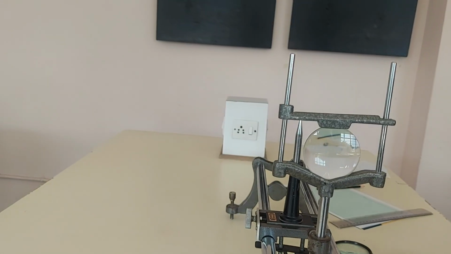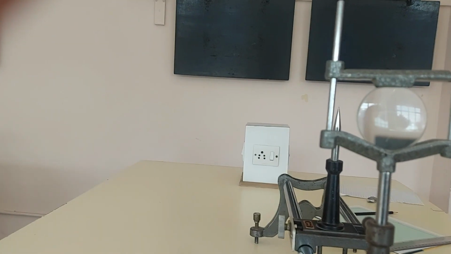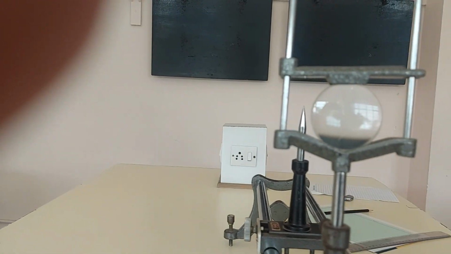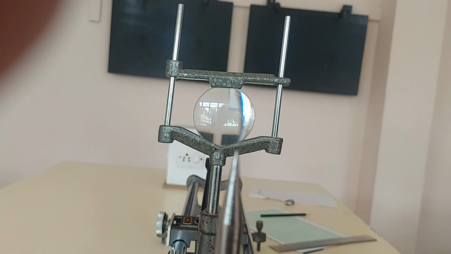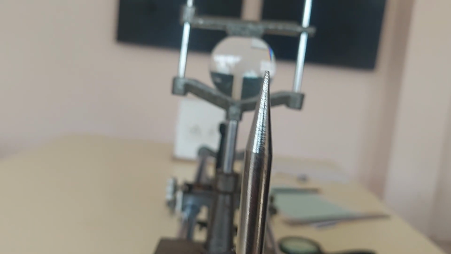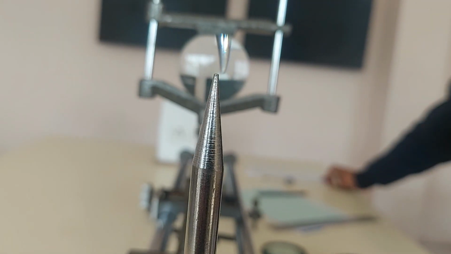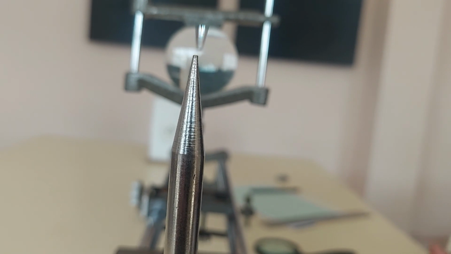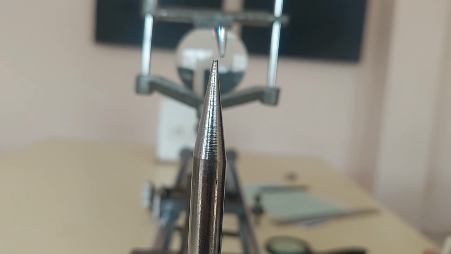Now see here, let me try. Now it's visible. You can see that I am moving the lens of the camera forward backward. You just see a very slight parallax on the right side, very little. That can be adjusted.